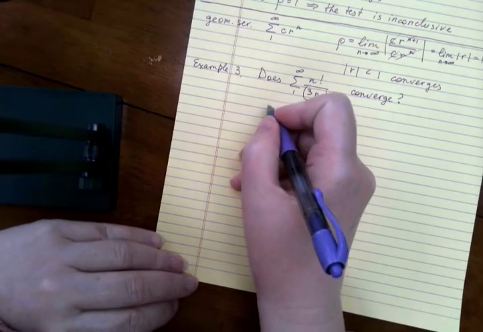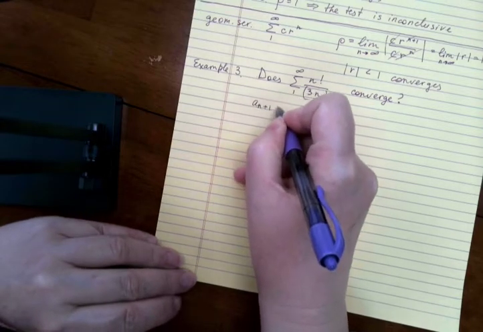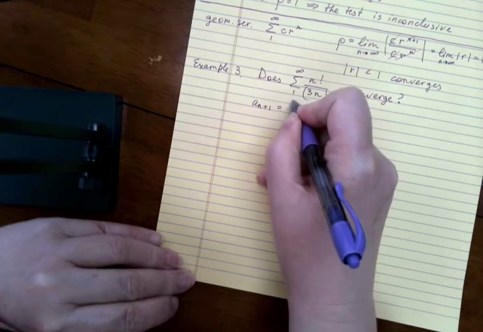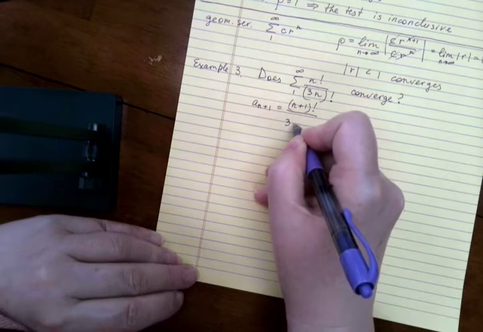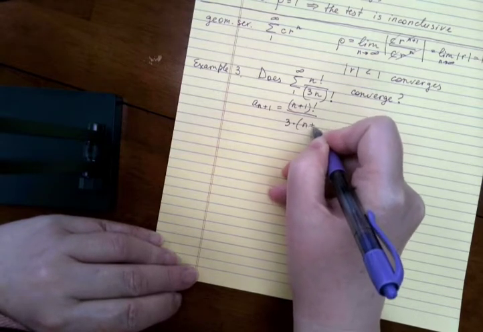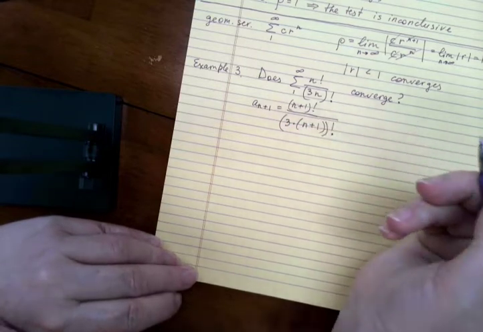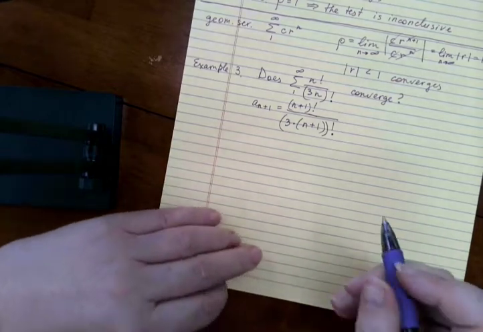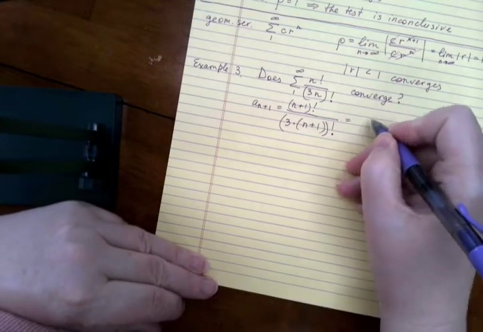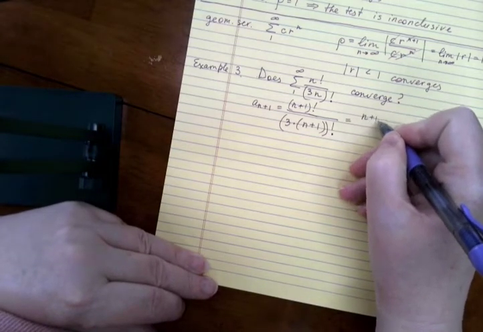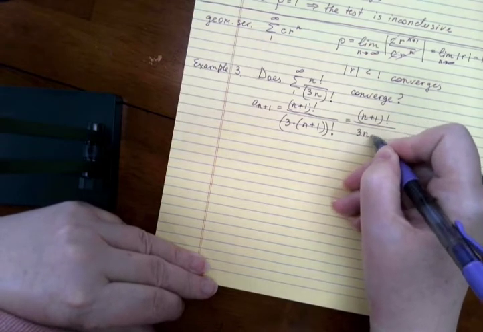Okay, so let's compute a sub n plus 1 first. It's going to be (n plus 1) factorial divided by 3 times (n plus 1), right? So what we get here is (3n plus 3) factorial. So this is going to be (n plus 1) factorial divided by (3n plus 3) factorial.